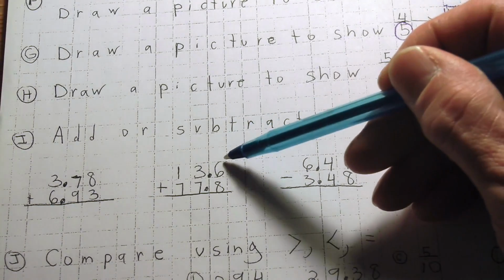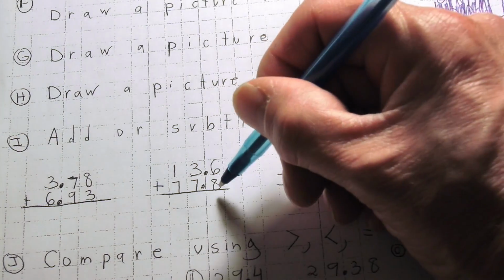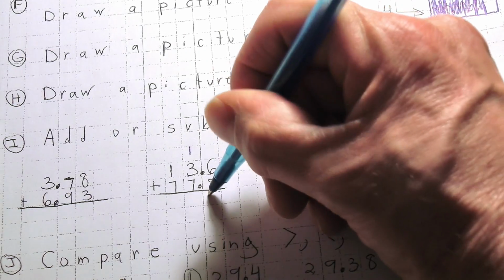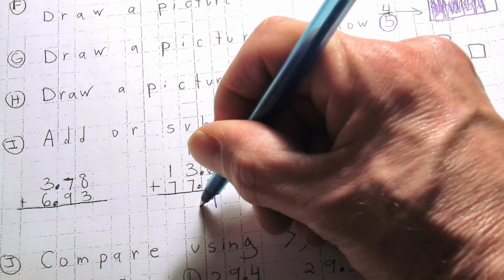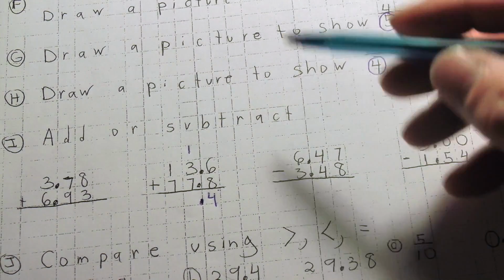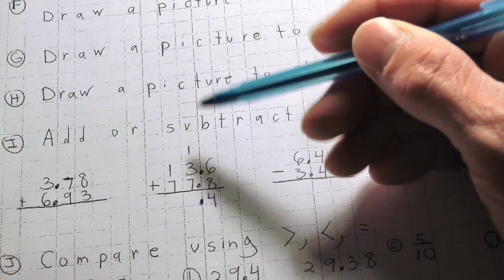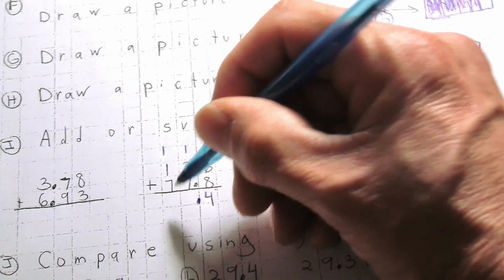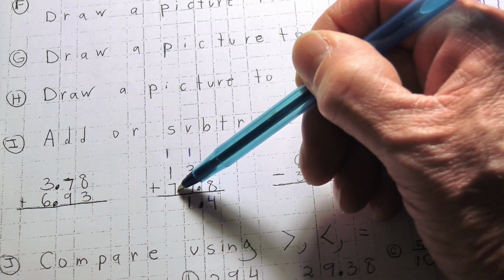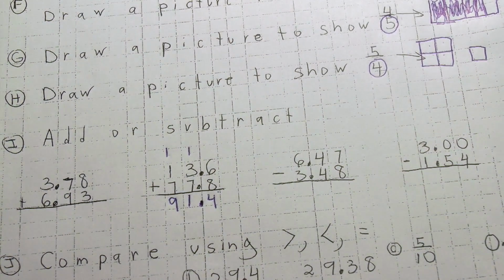So if we look at this one, 13.6 plus 77.8, we're going to add our hundredths. 6 and 8 is 14. Then I put the decimal in right away. I tend to do that as I'm working. Now we add up our ones, 7 and 3 and 1, for a total of 11. So we carry. Now we add up our tens column, 7, 8, 9. We have 9 tens for an answer of 91.4.